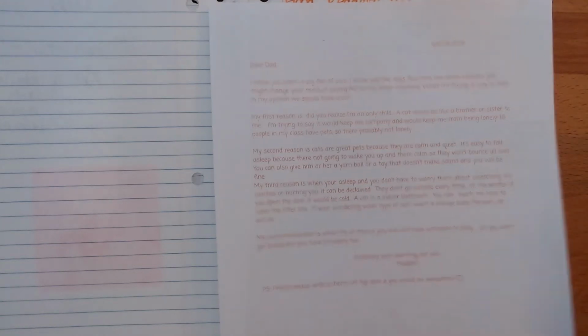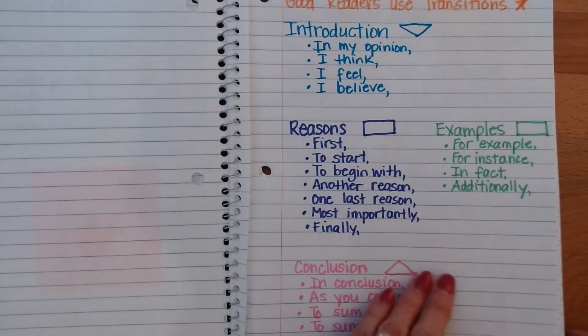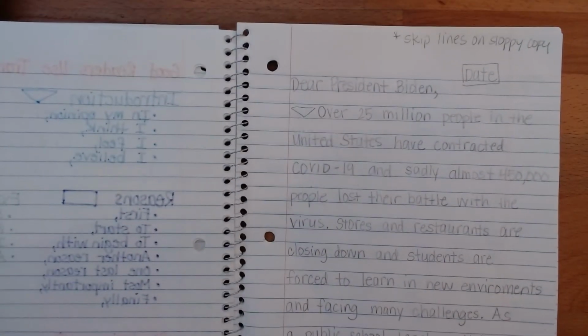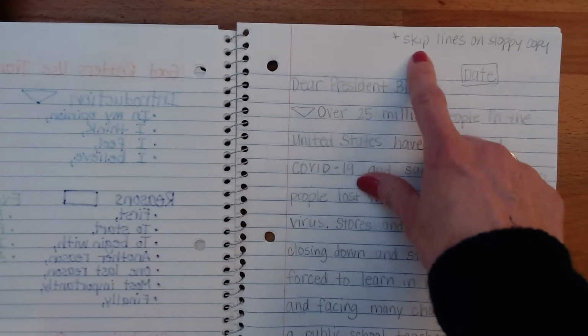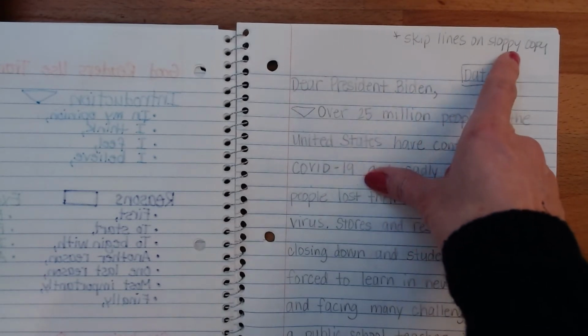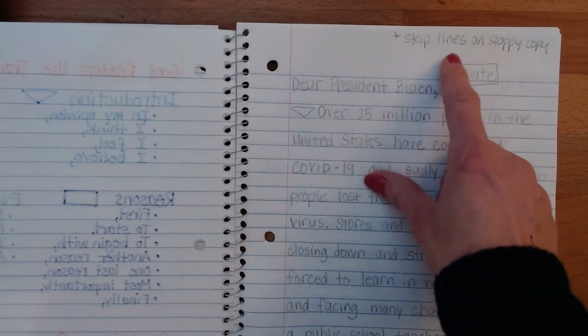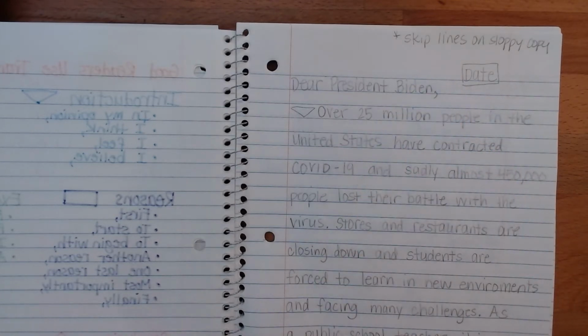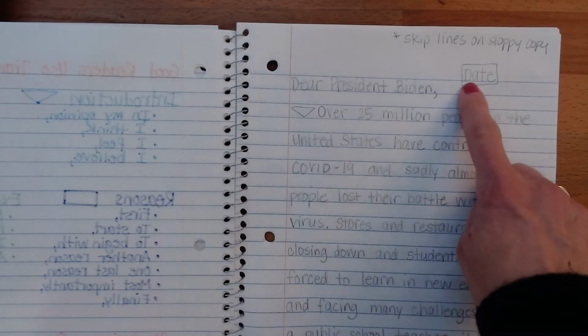All right. So here is what I did to get my letter started. And when you start your sloppy copy, that's what I like to call our draft, we're going to skip lines on our sloppy copy. That's because you might go back and change things. You might add things. You might want to add some adjectives, change some words. I also wrote the word date, and I put a box around it just to remind myself that on my final copy, I'm going to put the current date.